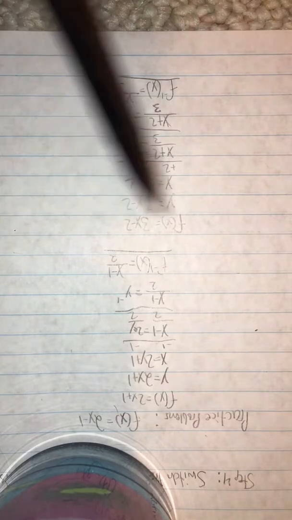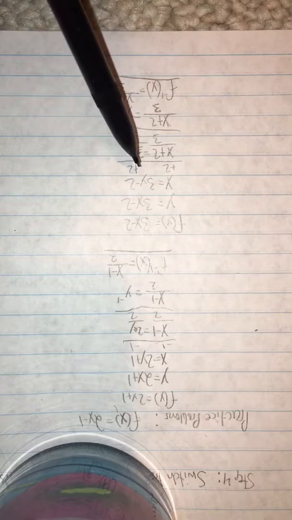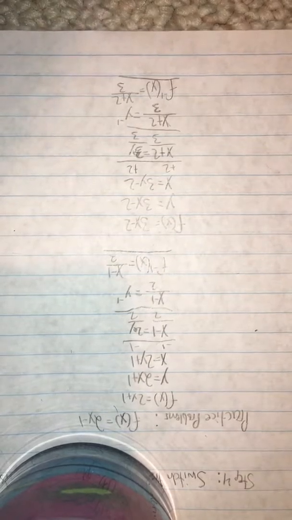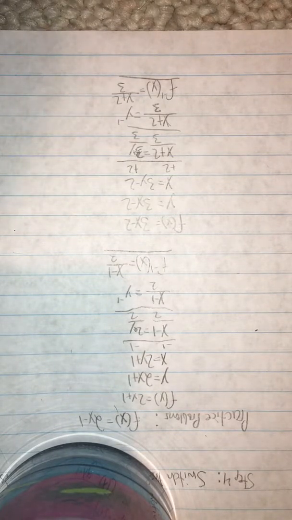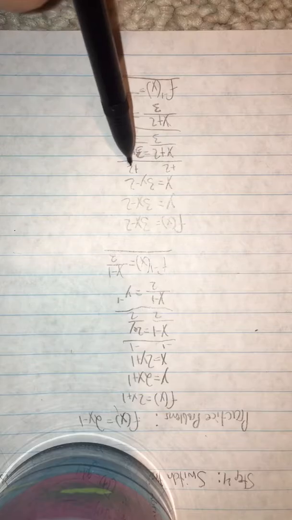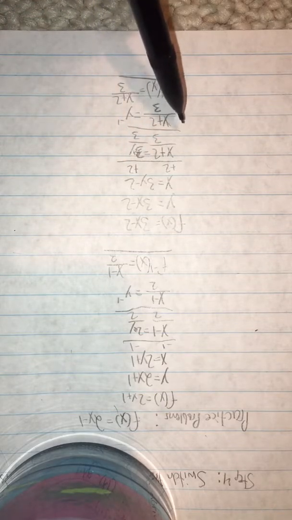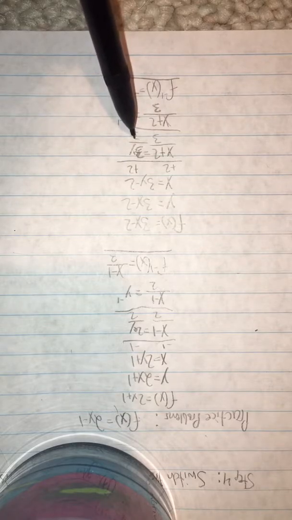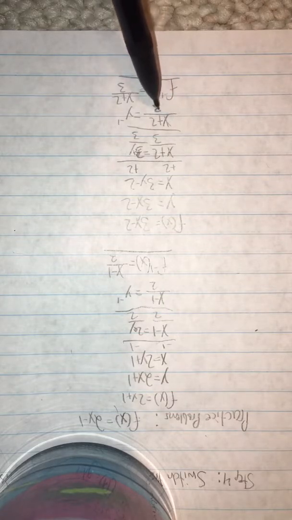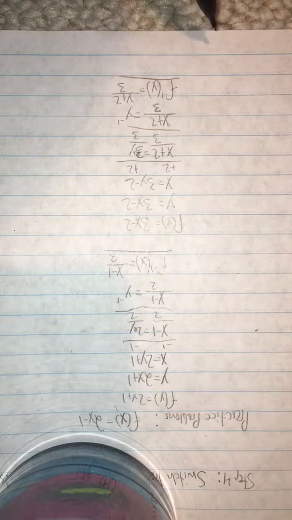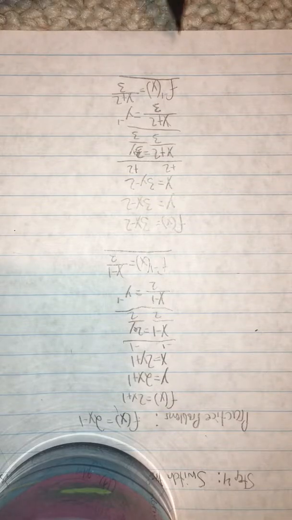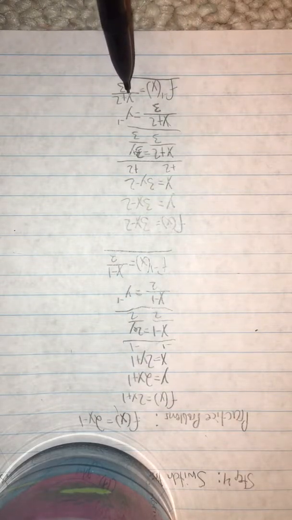And then one more, f(x) equals 3x minus 2. You switch f(x) to y to get y equals 3x minus 2. Then you switch the x's and y's to get x equals 3y minus 2, then solve for y. So you add 2 to both sides to get x plus 2 equals 3y, then divide 3y by 3 and x plus 2 by 3 to get x plus 2 divided by 3 equals y to the negative 1. Then your last step is you switch your y to the negative 1 to f inverse of x, and you get f inverse of x equals x plus 2 over 3.